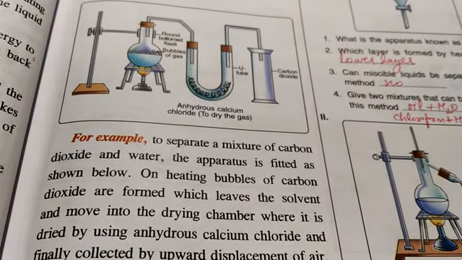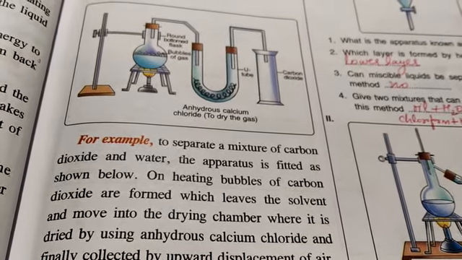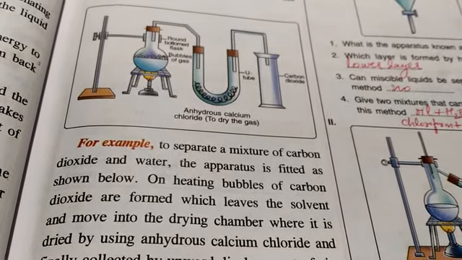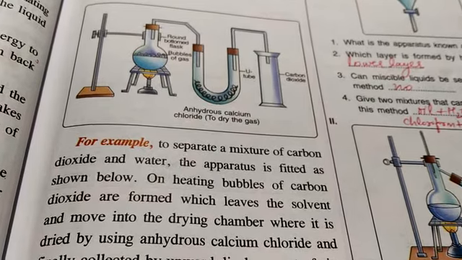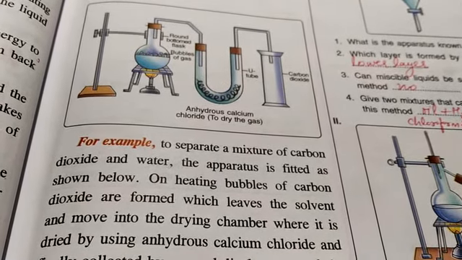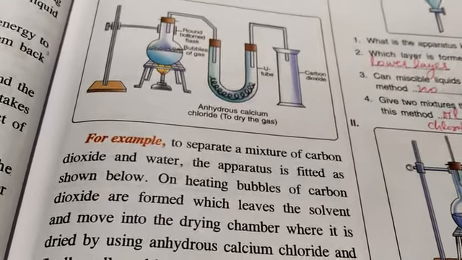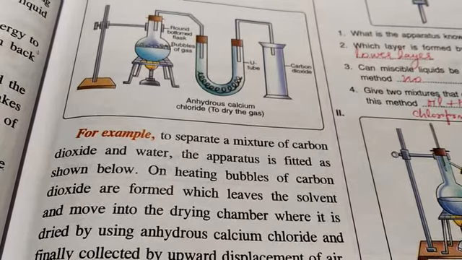Now for that CO2 gas, you can see a connector, a tube, a pipe is there. From that pipe, the CO2 will start moving, and then you can see a U-shaped container. It's a chamber in which this carbon dioxide gas is dried, because it is coming out from the water, so it will have some moisture in it. So that CO2 gas is dried in this chamber.